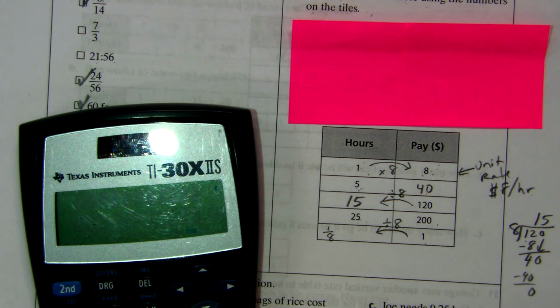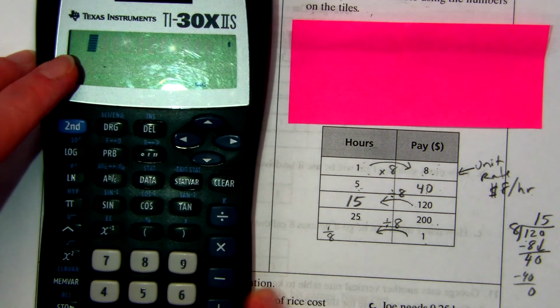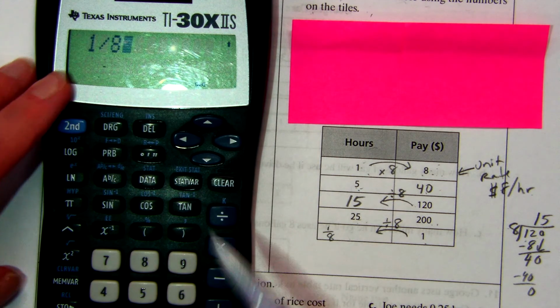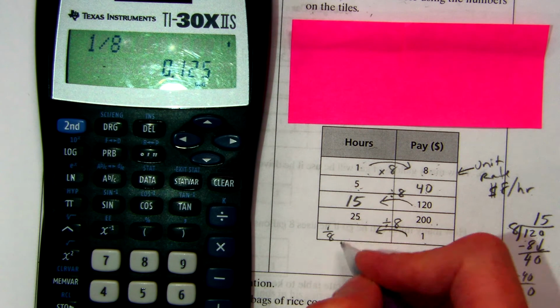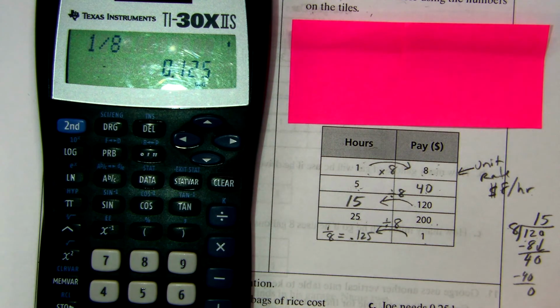If I wanted a decimal, here's a little trick. On your calculator, do 1 divided by 8. Have you noticed that these put in a fraction bar when you're dividing? Guess what? That's a fast way to change a fraction to a decimal. And we get 0.125. So either of those would be an acceptable answer.